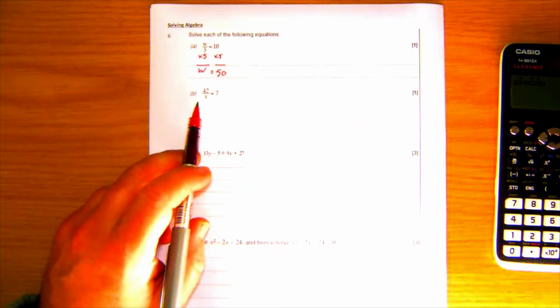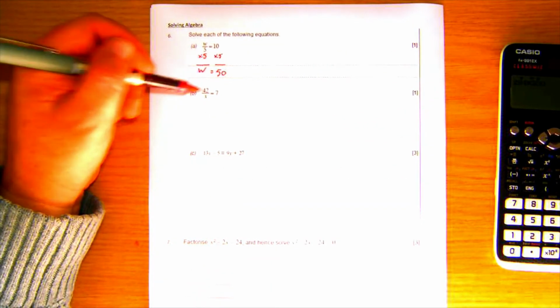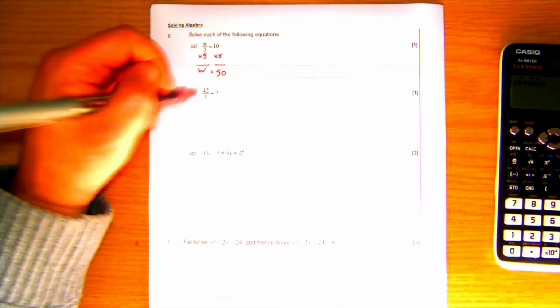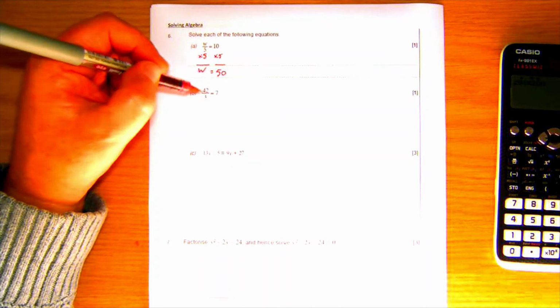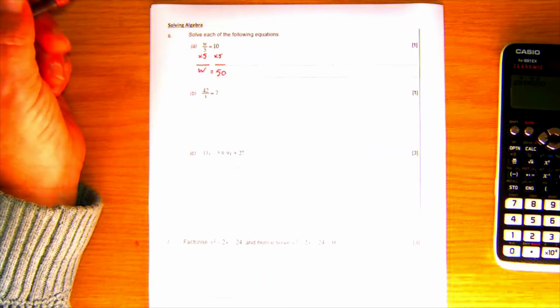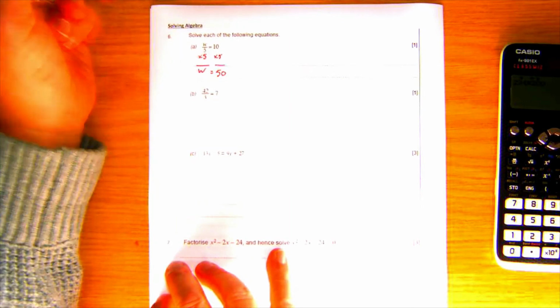This one's a bit trickier because what this is saying is 42 divided by something is 7. The algebra for this is probably more complicated than figuring it out yourself. What do you divide 42 by to get 7? But let's work with the algebra.